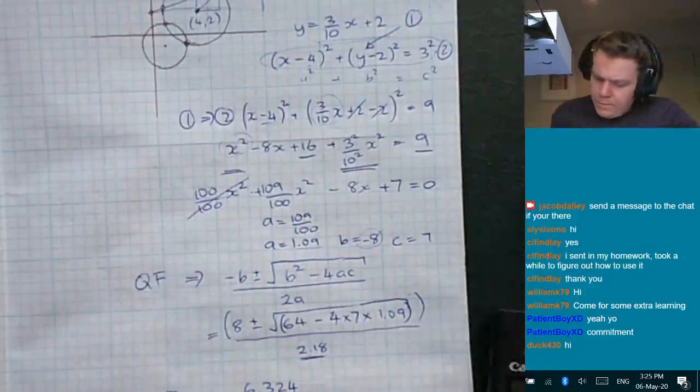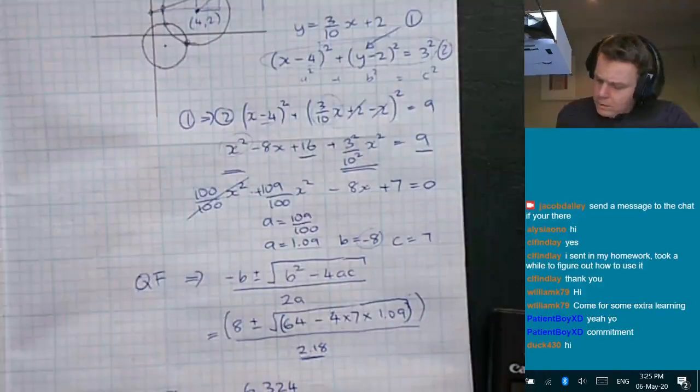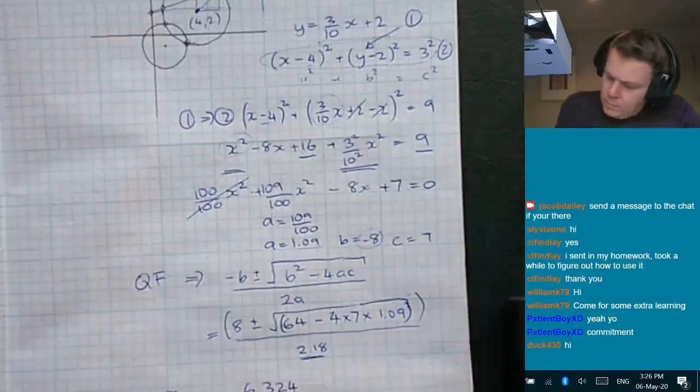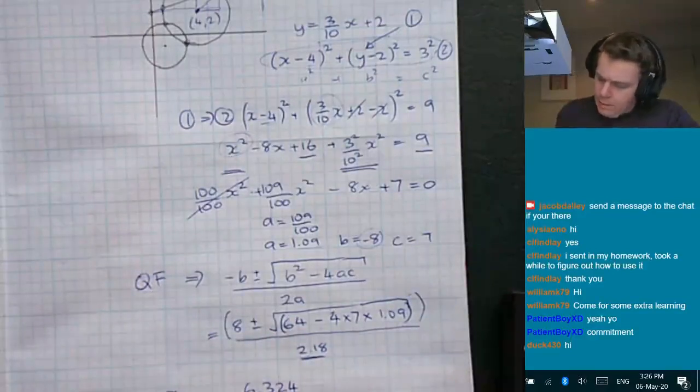That gives us 3 over 10 times 6.324 plus 2, 3.897. And then we just want to go back and delete that number and change it for 1.016.